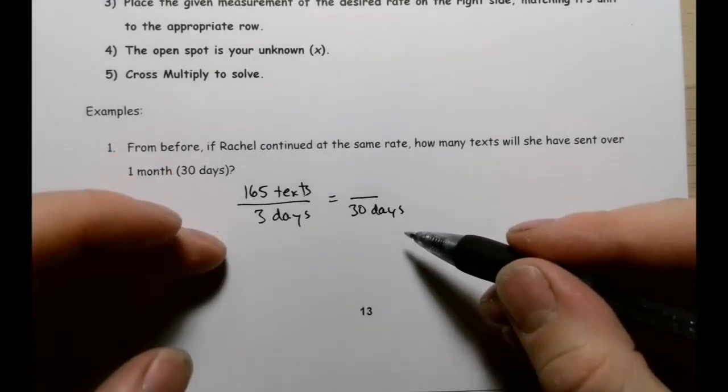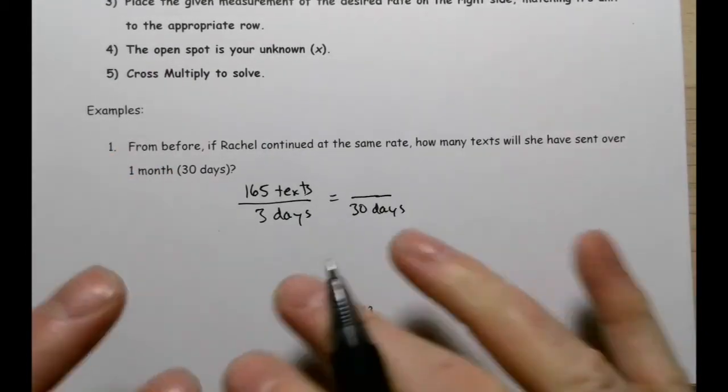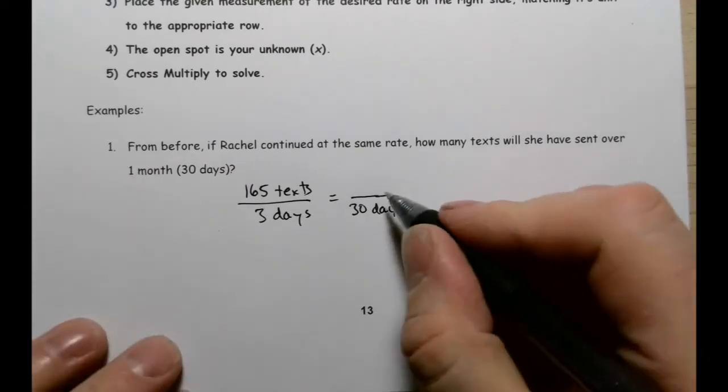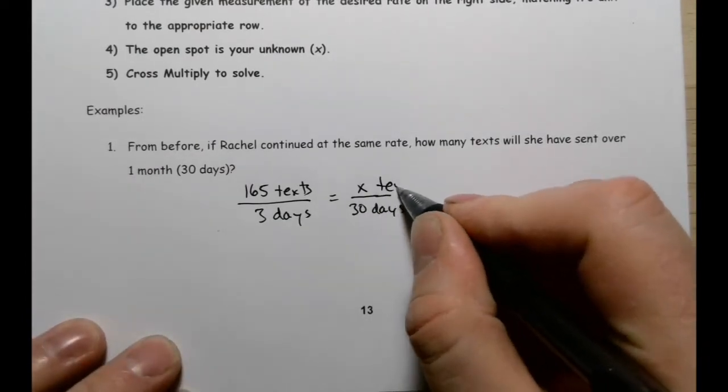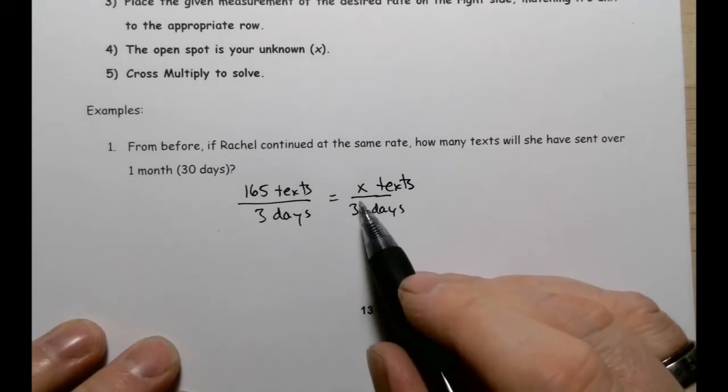And this is going to be X texts. I don't know how many there are, so I'm just going to use the variable X to represent the number of texts. Now we're going to cross multiply.